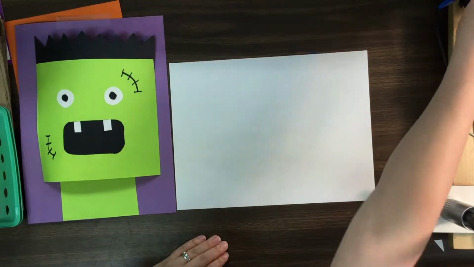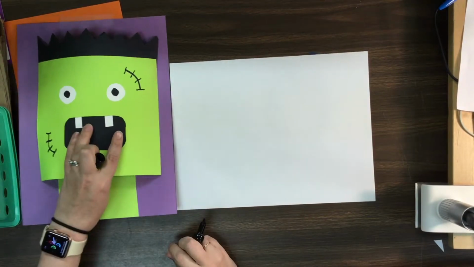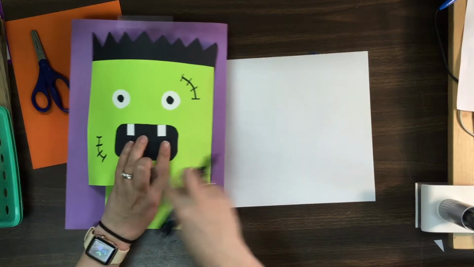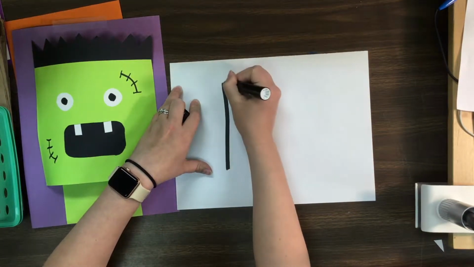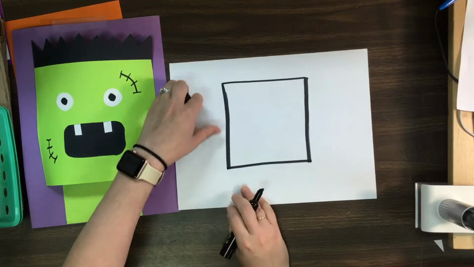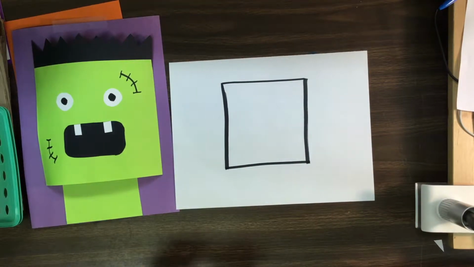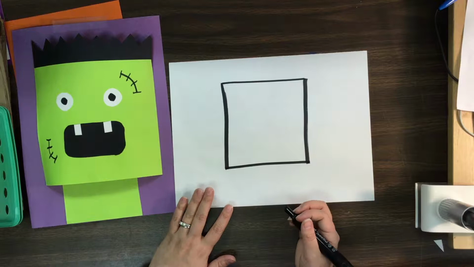To make our plan, we're going to start with a square shape, because when this pops forward, it's going to be in kind of a square shape for the head. So we're going to start by drawing a square in the middle of our paper. The next thing we're going to do is add some details to make it into a character. This is where you get to be creative and decide what you would like to make. For mine, I'm going to make mine into a cat.